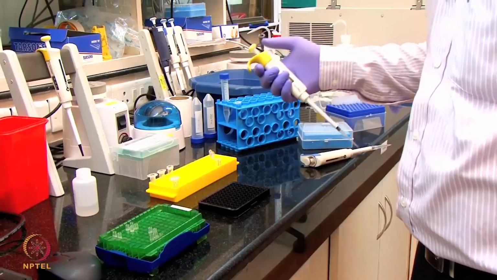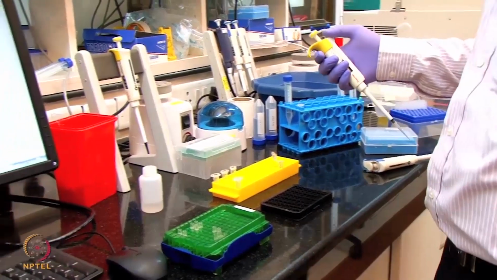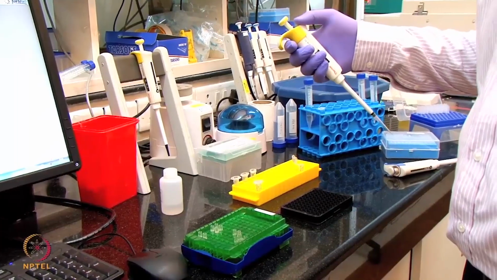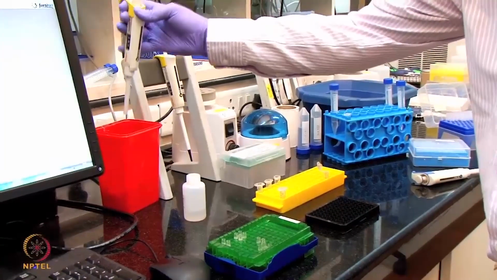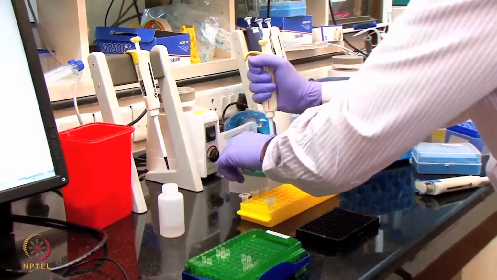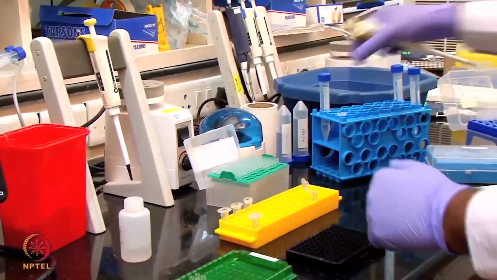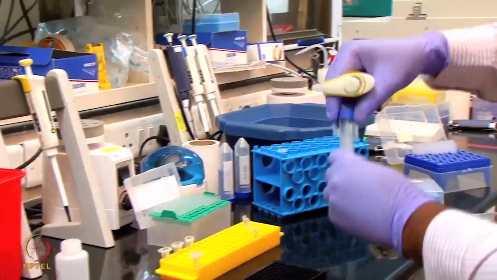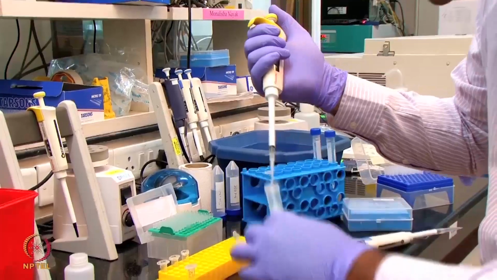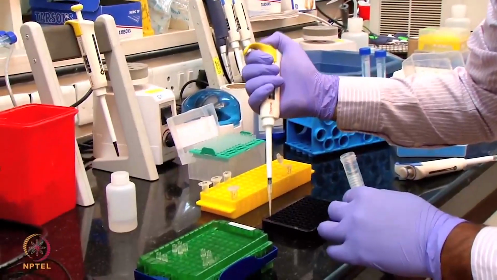Now I am going to demonstrate how we immobilize the anti-apolipoprotein onto the streptavidin sensor. I am taking 200 microliter of the 1x PBS buffer. This is prepared. I am going to add 200 microliter to each well of the 96 well plate.